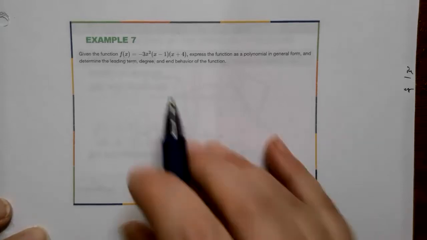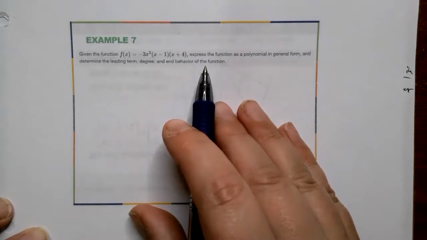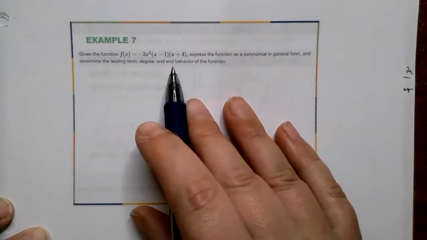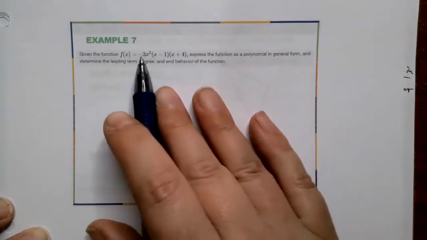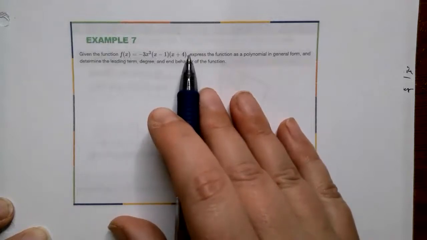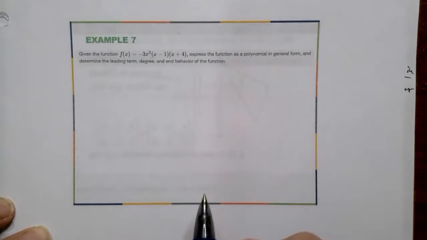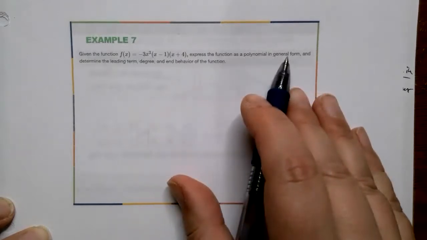Okay, and this is the last example that we're going to do in this video. It says, given the function f of x, express the function as a polynomial in general form, and determine the leading term, degree, and the end behavior of the function. So basically what we need to do is multiply these factors through. It's in factored form, so we need to unfactor it to write it in general form.